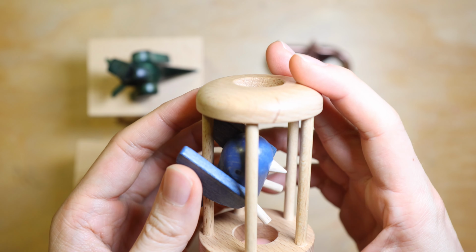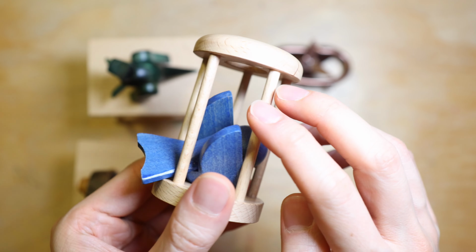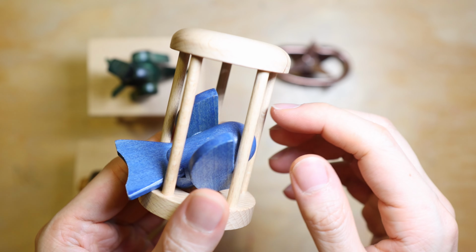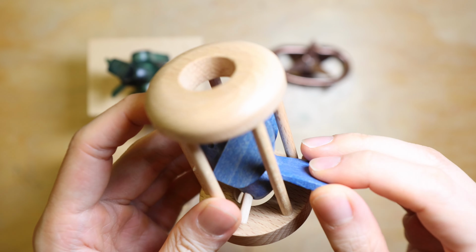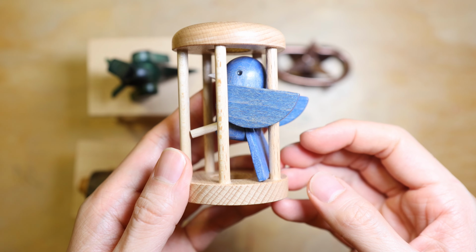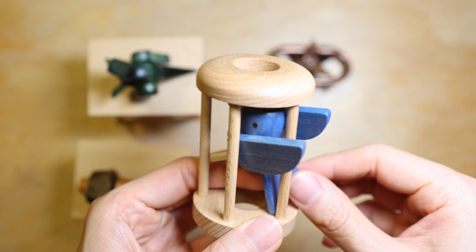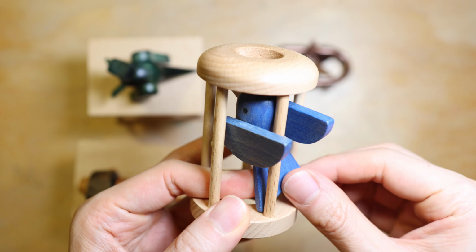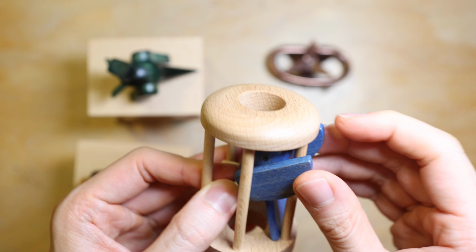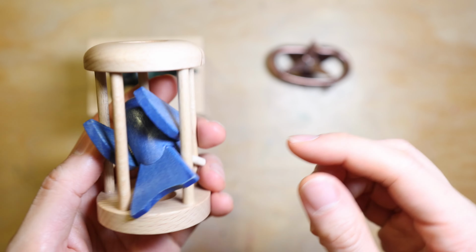Finally to the blue bird. This is trickier than I originally thought. The cage is much smaller than the other 2, so it is more restrictive, and also the bird's wings can be manipulated, which makes the puzzle more dynamic. Again, find the widest gap in the cage, and the first move is to move the tail out of the cage. So this move requires the wings to be pointing backwards, like so, and the tail will be out.